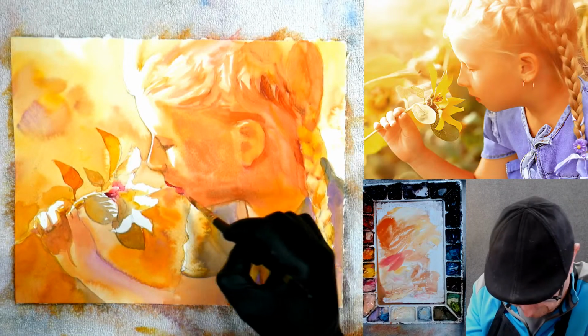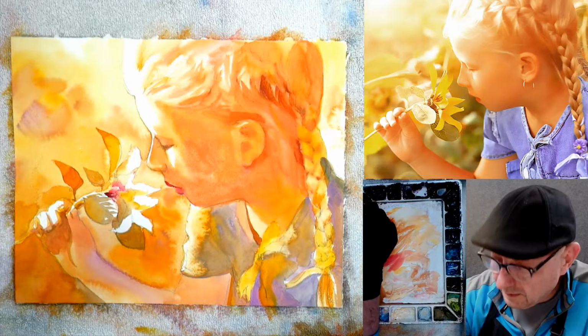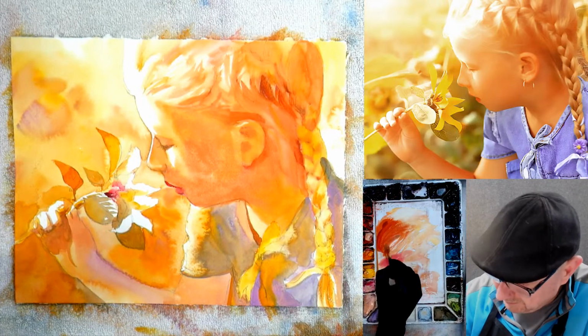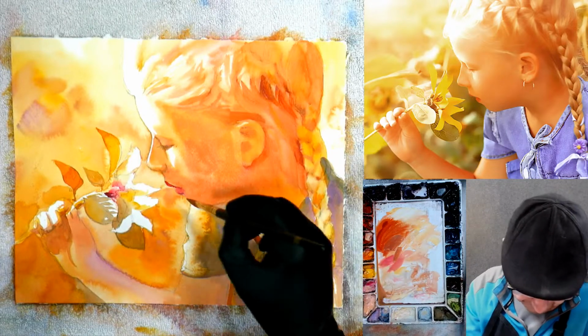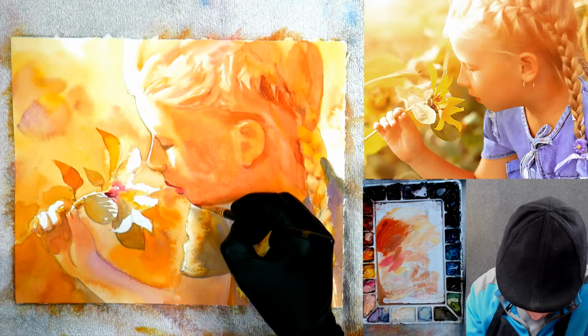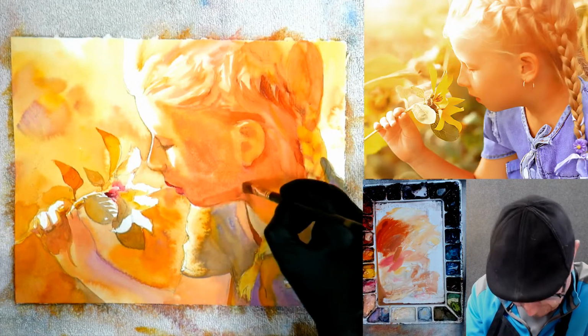Now I did go beyond her chin, so I'm going to have to make that nice and thick. And I'm going to make it a little bit darker this time. A little bit of purple and gray. And so this part right here, I'm just going to let that be hard edged. I wish I didn't go farther down with water.